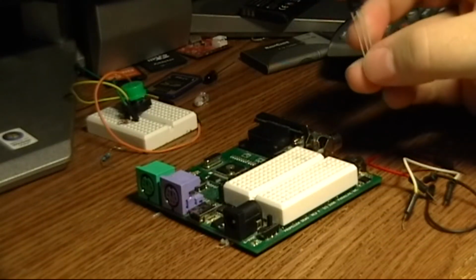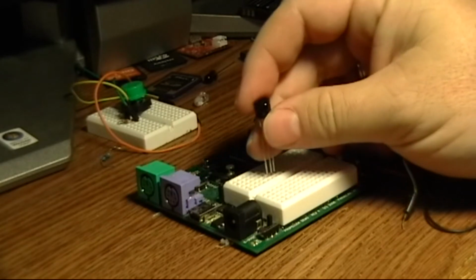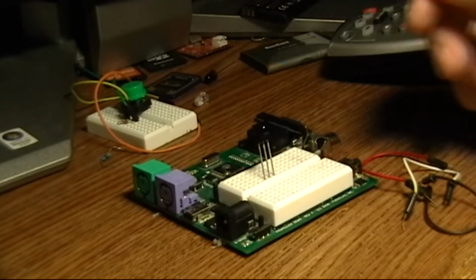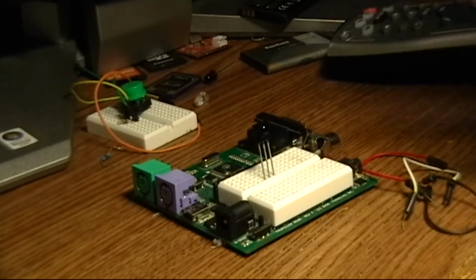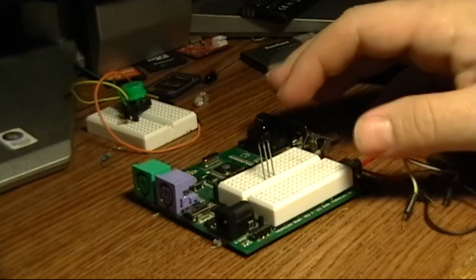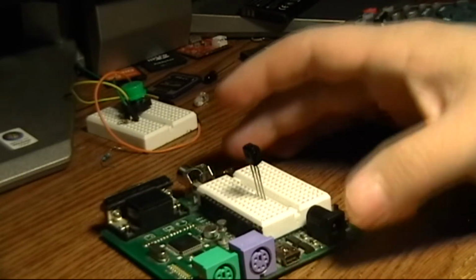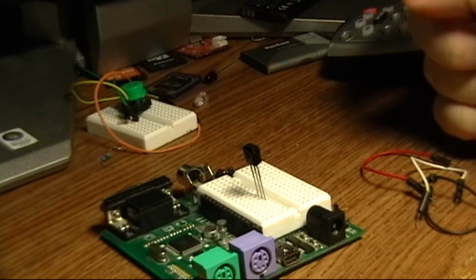To record the IR signal, we need an IR receiver, which is the same thing that's in the set-top box. It receives the remote control signal and tells the device what to do. Or, well, it doesn't tell it, but it's where the signal comes in at. So we've got to wire this one to the Propeller, and I don't trust my memory, so let's look this up here.